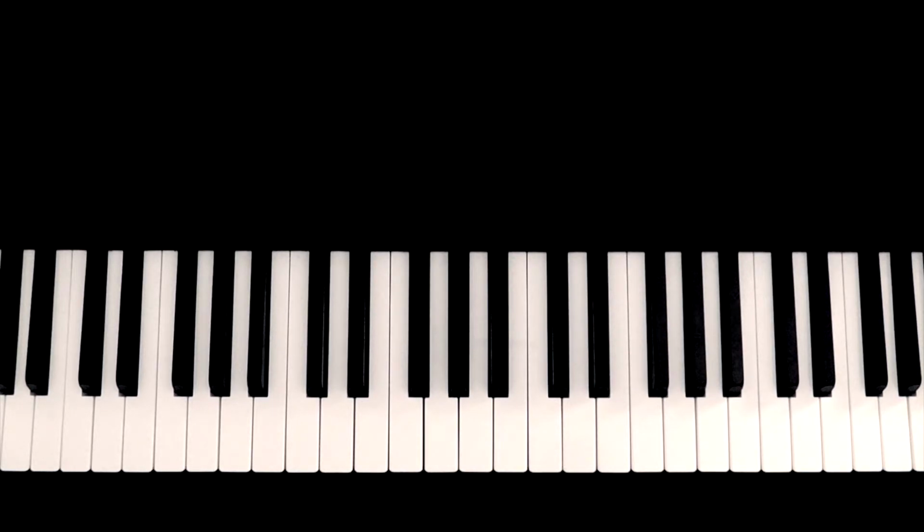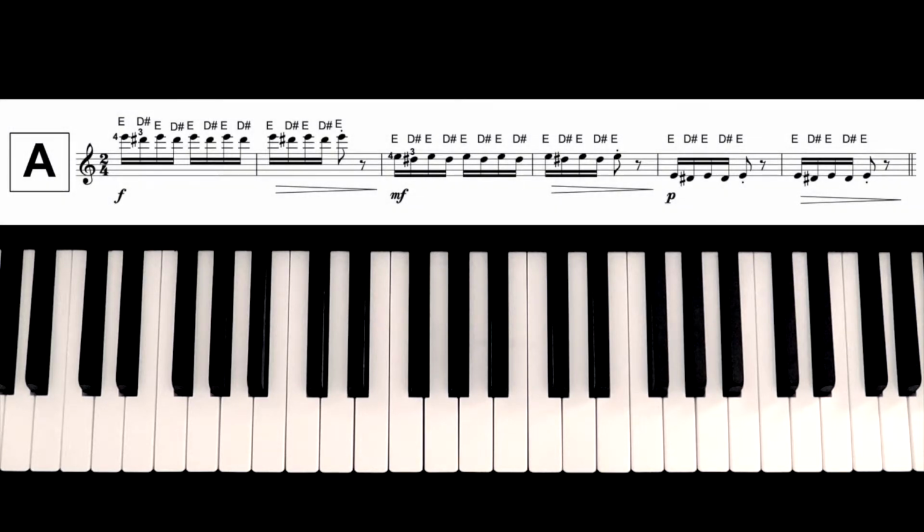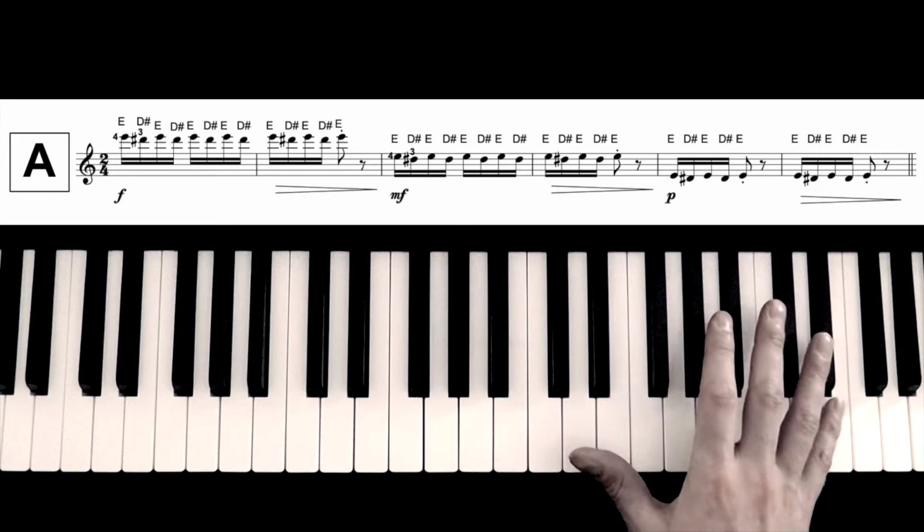So let's look at the A section. So this is like an introduction really. The main tune starts when we get to the B section. But the A section starts very, very high up. I've actually shifted the whole keyboard along for this piece because so much of it happens right at the top.